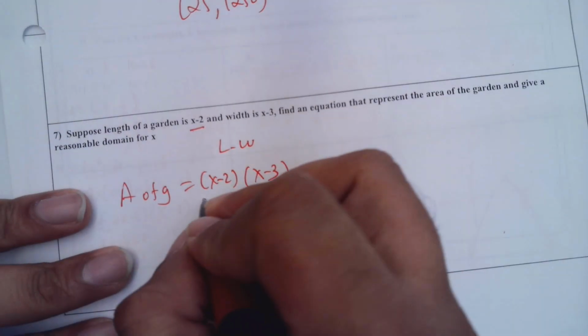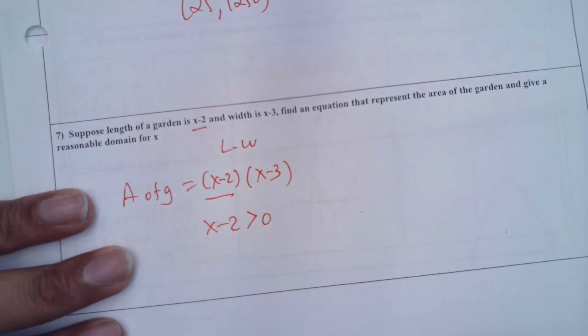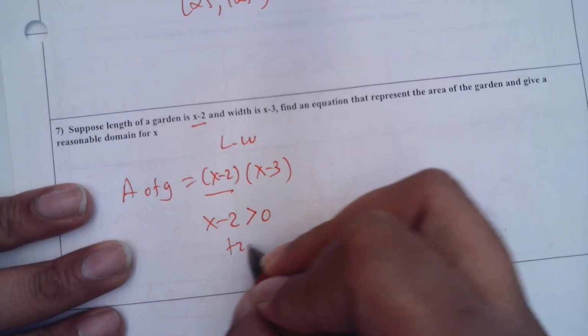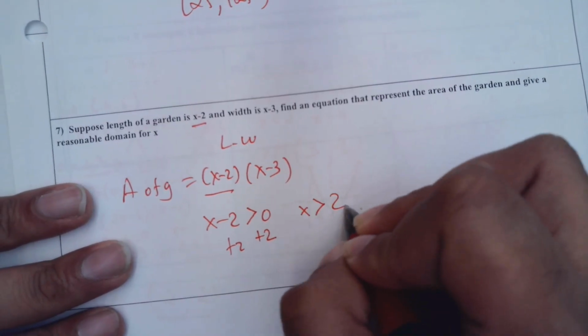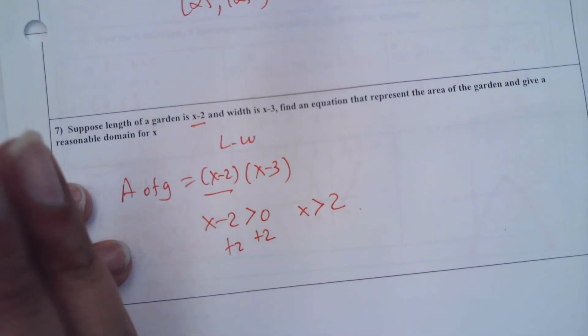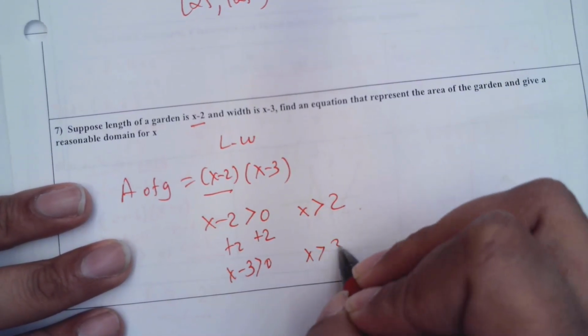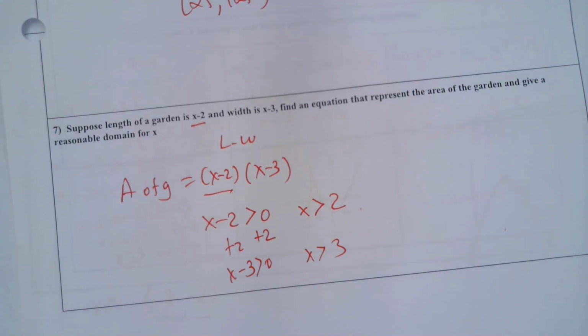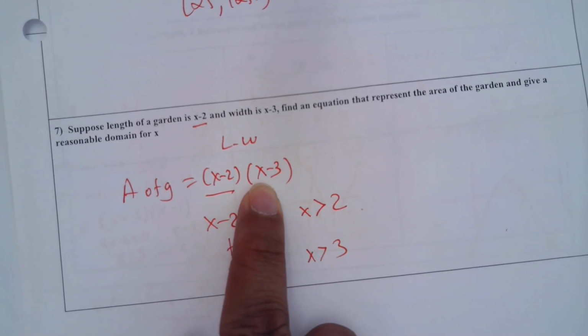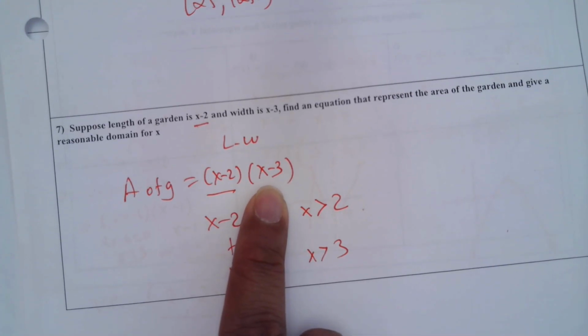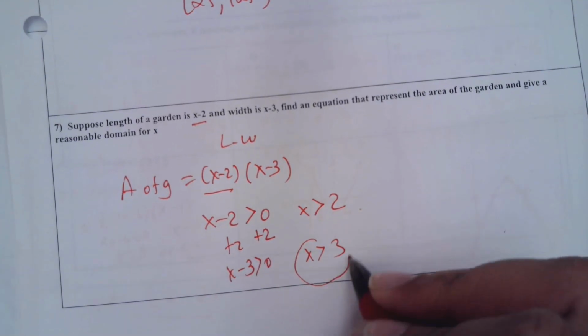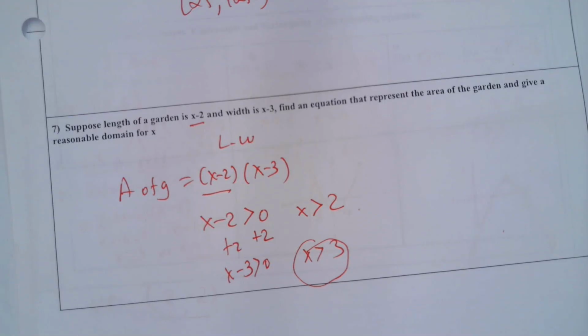So all I do is take this, set it greater than 0 as an inequality, and add 2 to both sides. So for this scenario, x has to be greater than 2. For the width, x minus 3 is greater than 0, so x has to be greater than 3. Which one do you pick? You always pick the higher one, because if I pick 2, this fails my test. 2 minus 3 is negative 1, and width cannot be negative. So x has to be greater than 3 because that works for both of them.